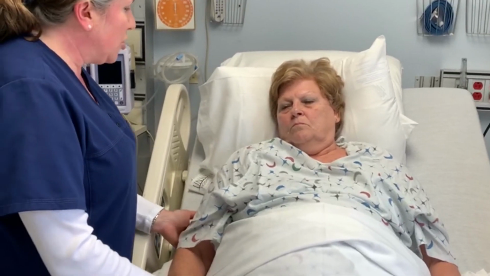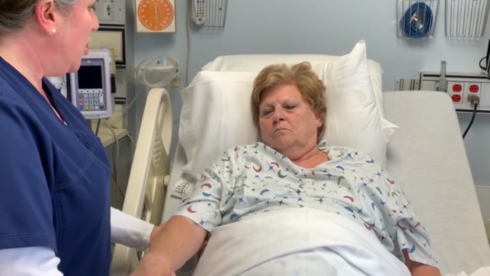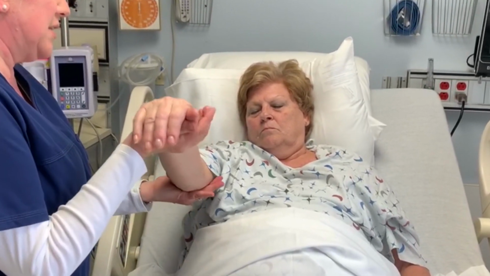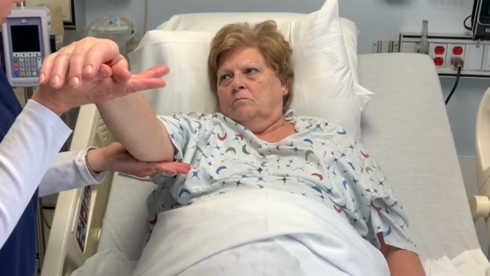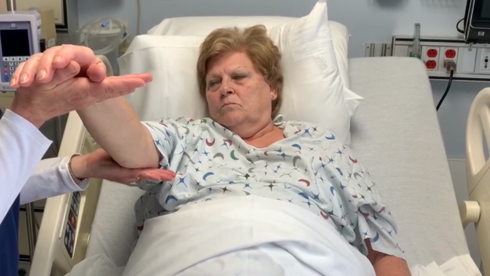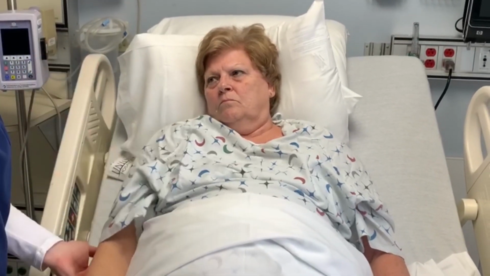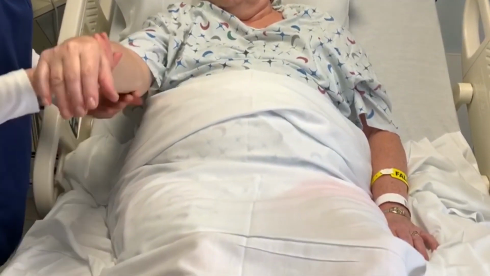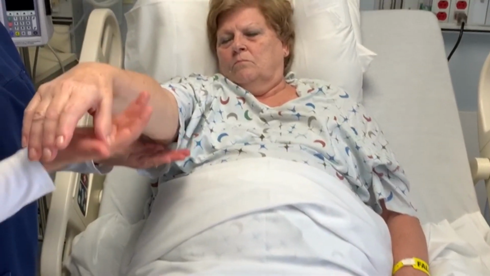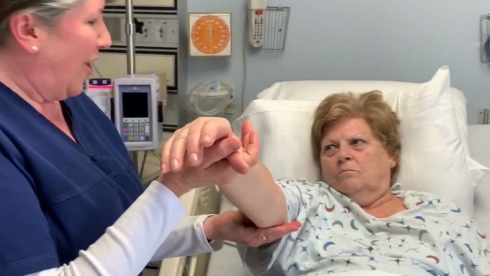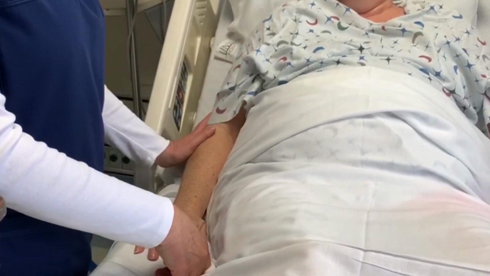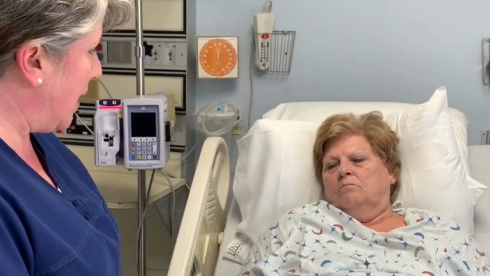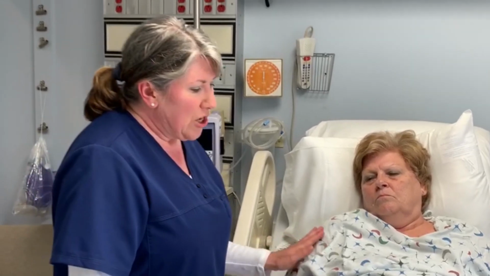But if they're semi-responsive, then you would support their limb and say, Sandy, I'm going to have you hold your arm up for me as long as you can, okay? So try to hold up your arm, okay? Now, I would do a better job if I supported her as she went down there. All right, hold up your arm. Okay, very good. And immediately it drops to the bed. And I would also check the other side.